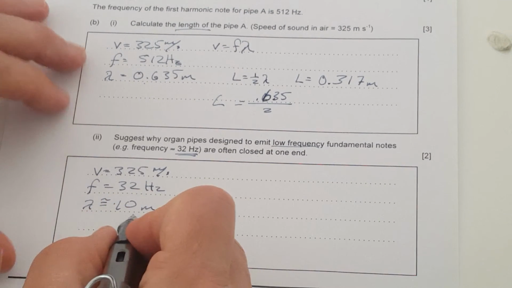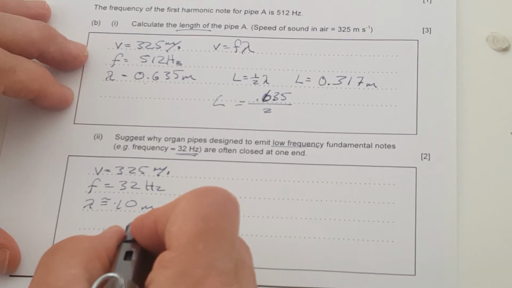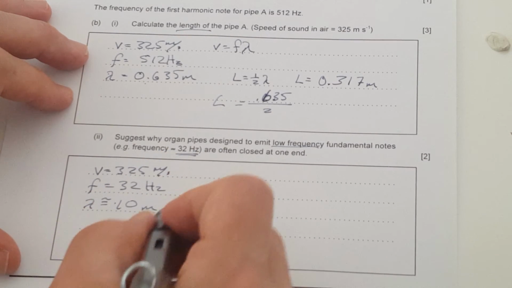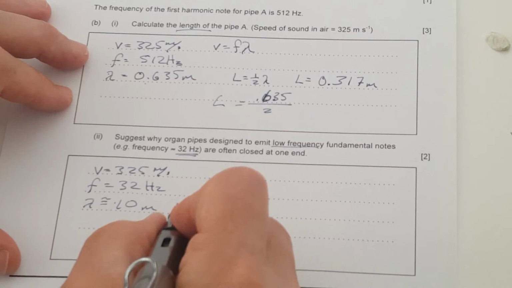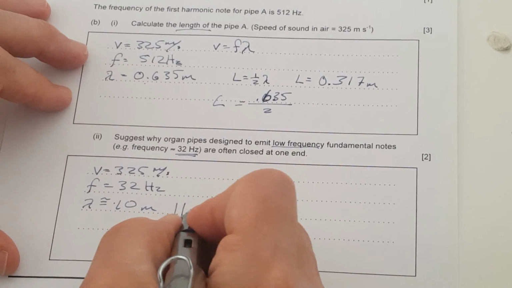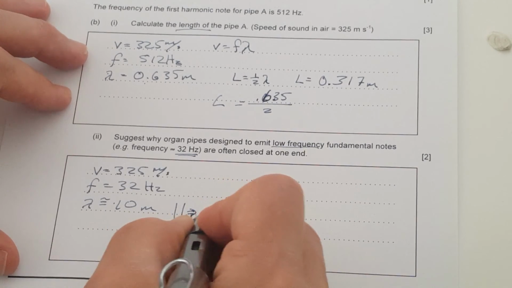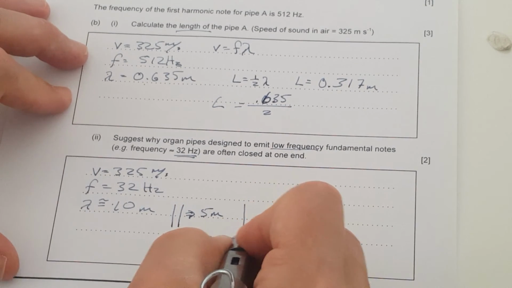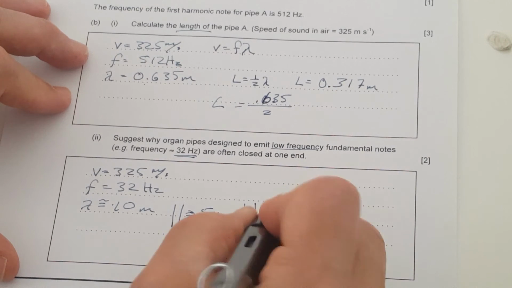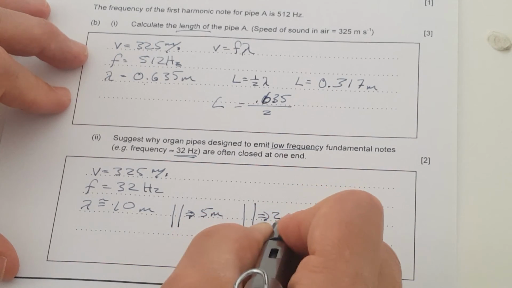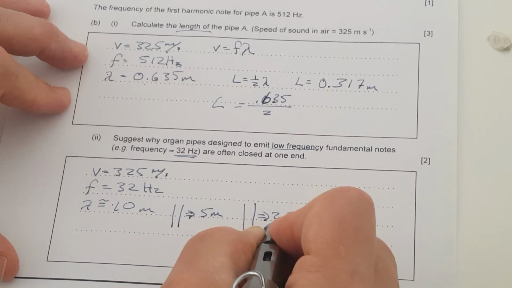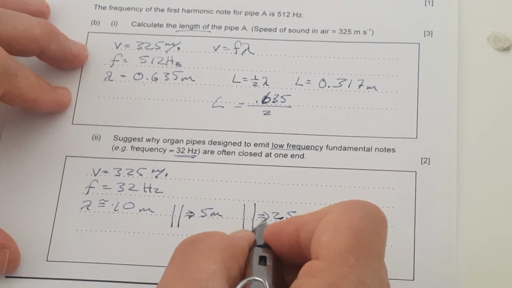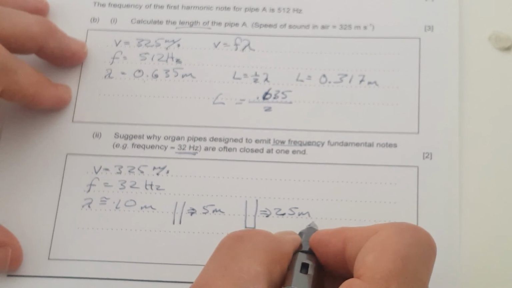If I have a pipe that's 10 meters long, that's quite unwieldy. If I use an open pipe, then my pipe has to be 5 meters. However, if I use a closed pipe, then my pipe only has to be approximately 2.5 meters, which is much more manageable within the confines of a building.